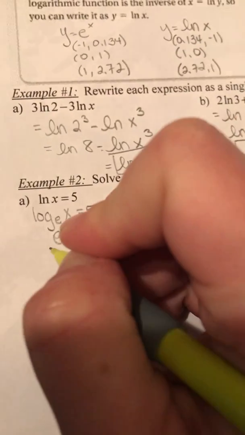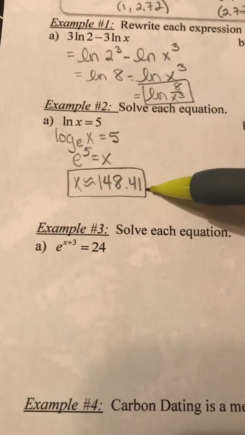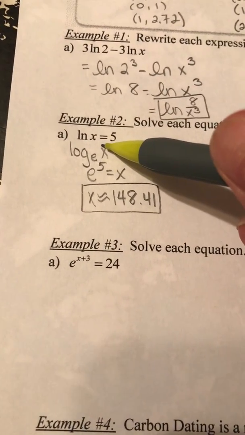148.41. Yes, we have to check our answer because this is a logarithmic equation. But if I substitute that into x, I'm taking the logarithm of a positive number. So I'm good to go. All right, take a look at B.